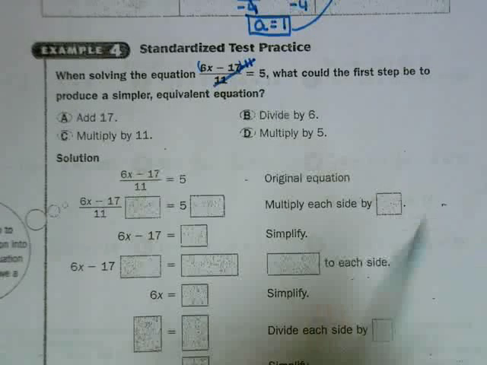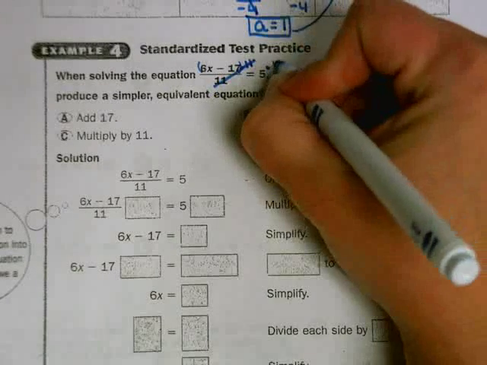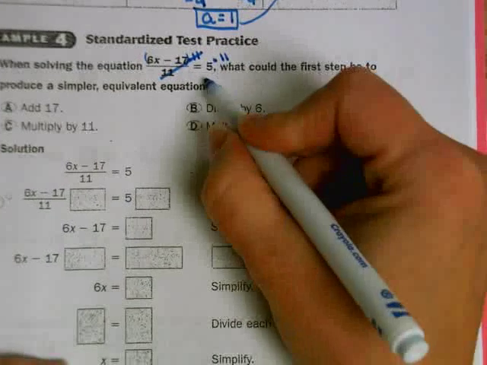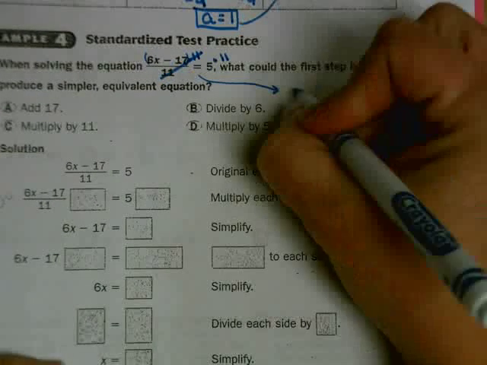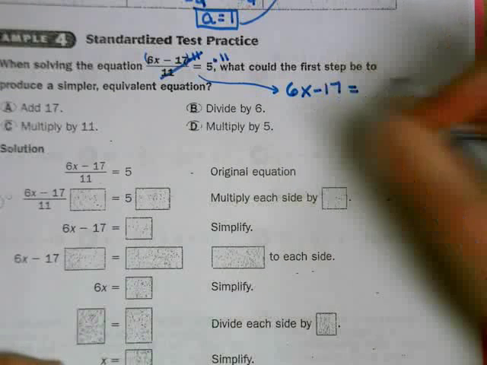It doesn't mess with that 6x minus 17. But if I multiply this side by 11, I also have to multiply this side by 11. Do you guys see that? So what would I have, and I'm just going to do the work down here. I know they have all these boxes for us, but what would be left after we did that? 6x minus 17 equals, what's 5 times 11?